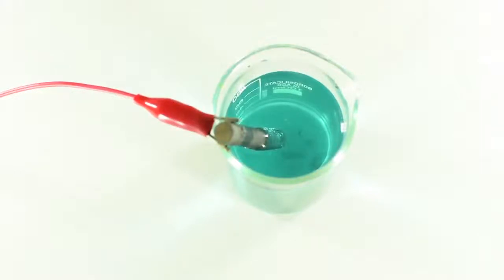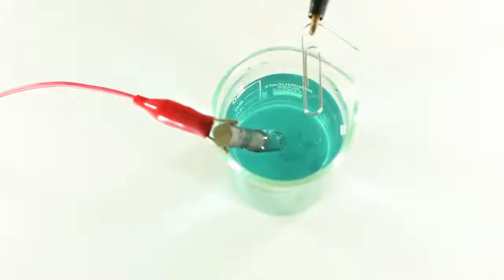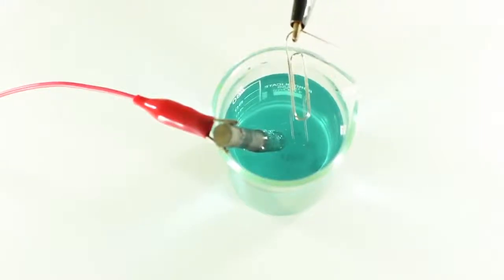So in that solution, there are copper positive ions and Cl negative ions, exactly the same as the diagram you saw just before this. So what I'm going to do is place a paperclip into the solution that is attached to the negative terminal of my battery. And hopefully we're going to see copper ions undergo reduction and form solid copper on the paperclip.